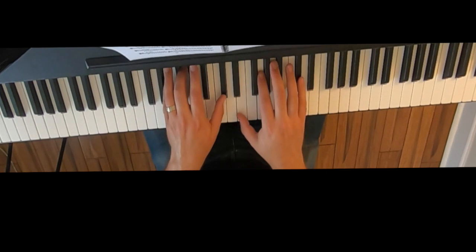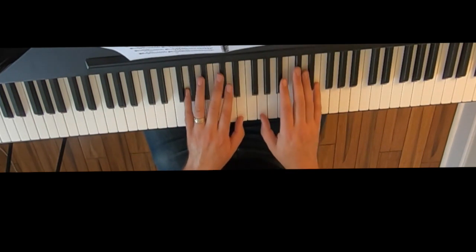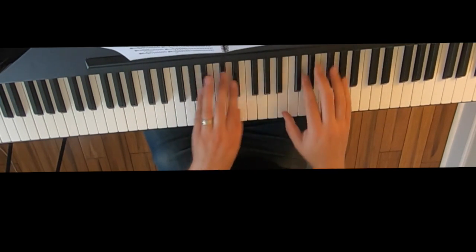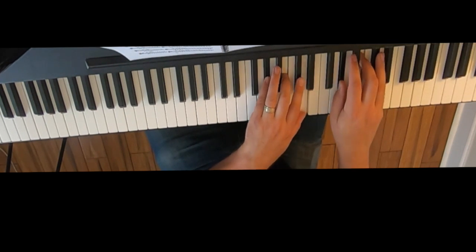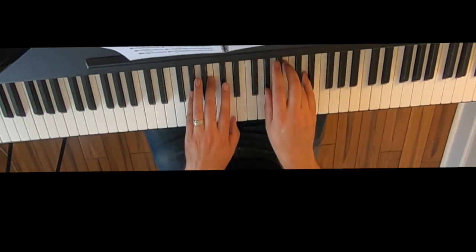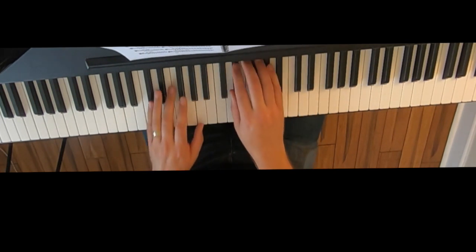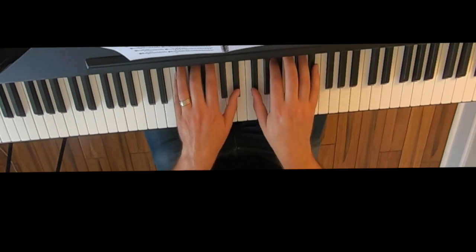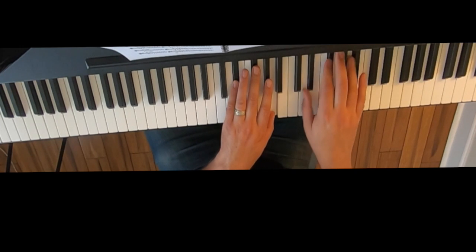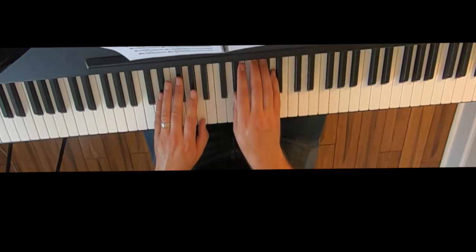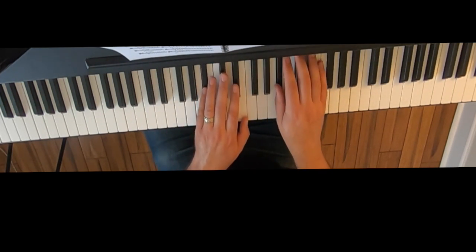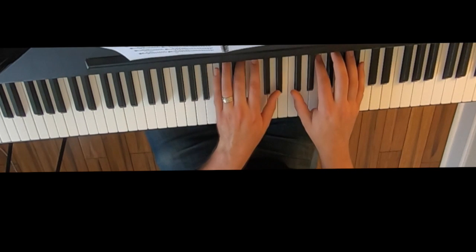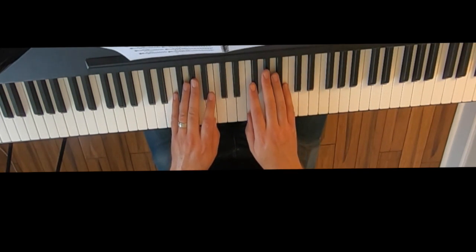Sharp diminished. A flat diminished. And then to E flat diminished, which for me is the weirdest of them all. There it is. Flat diminished. And finally, F diminished.